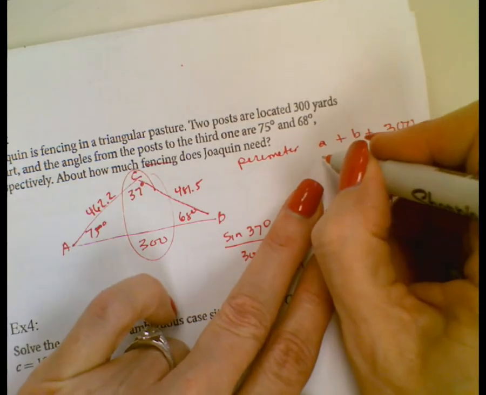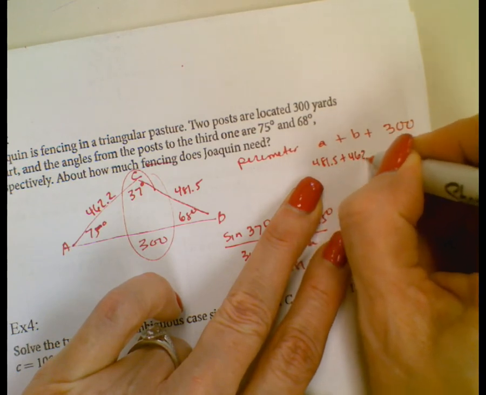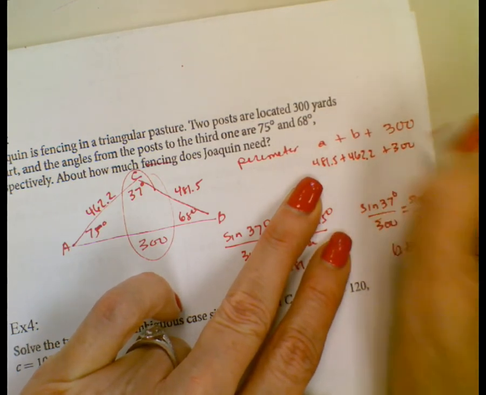Perimeter would be 481.5 plus 462.2 plus 300.